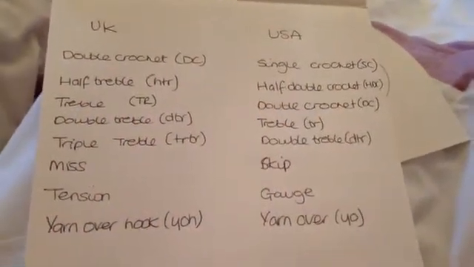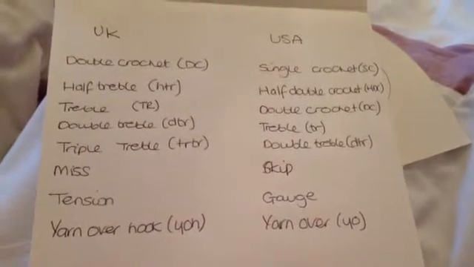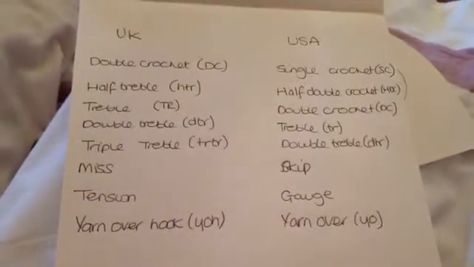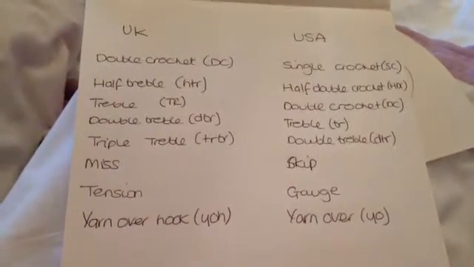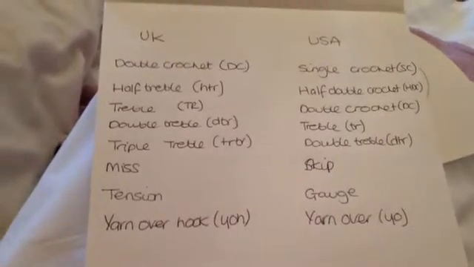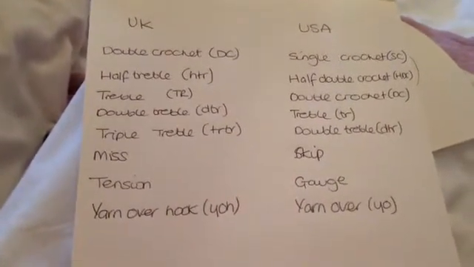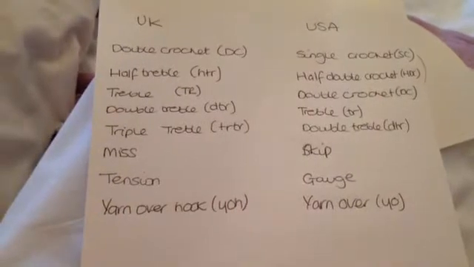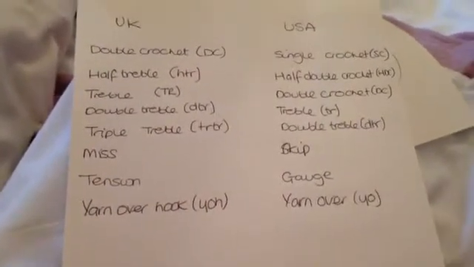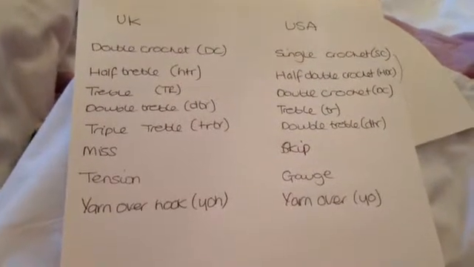Hi, today I'm going to be explaining a little bit about the differences between UK and US crochet terms. You might be wondering why you see two different sets of names referring to the same crochet stitches. This can be really confusing when you're learning to crochet. I messed up quite a lot of projects because of this, because obviously I didn't realise there were two sets of different names at first.